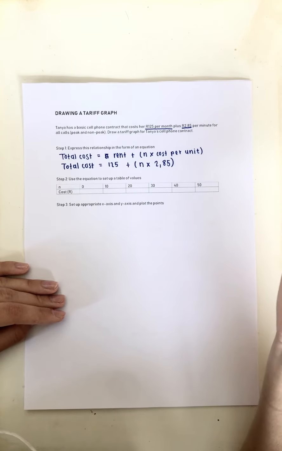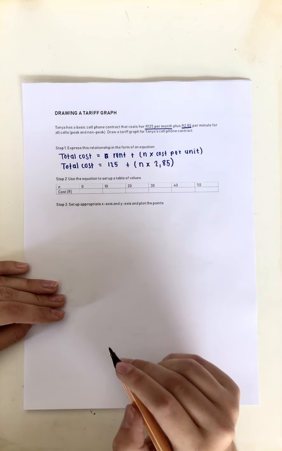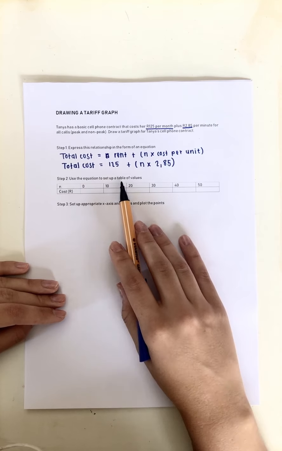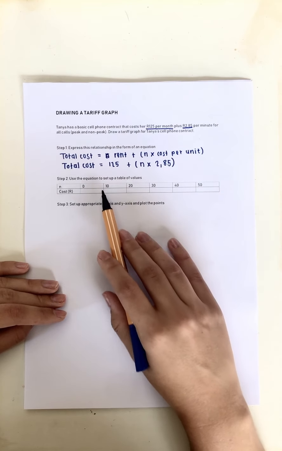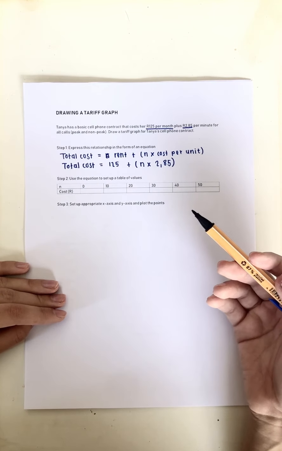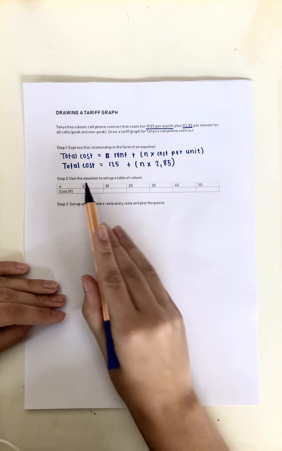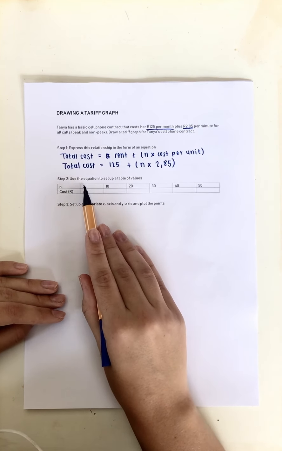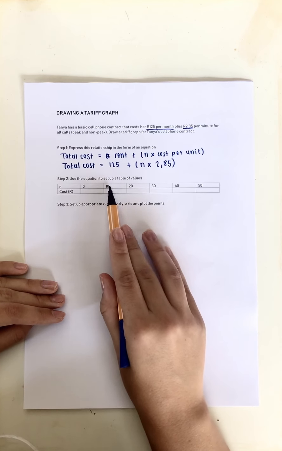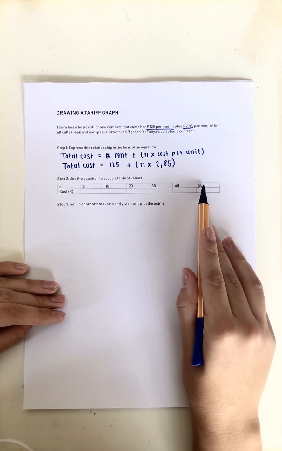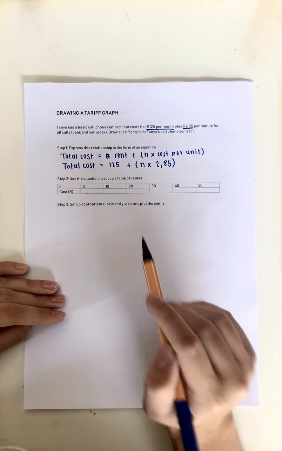Okay, and that will be my equation for my graph. Now we use the equation to set up a table of values, because obviously we need some x variables and y variables to set up our graph. So if I have my table at 0 minutes, 10 minutes, 20 minutes, 30 minutes, 40 minutes, 50 minutes, then I need to work out the cost.